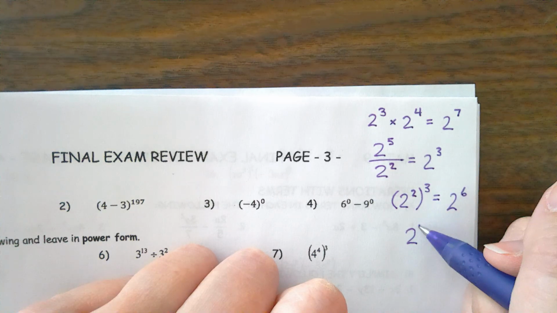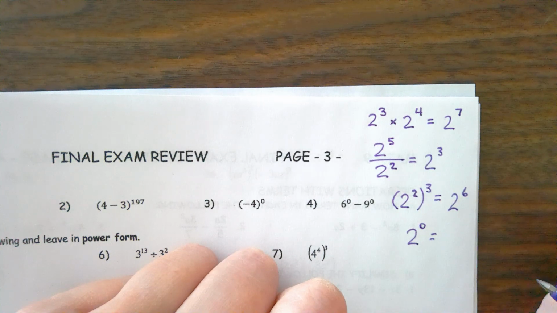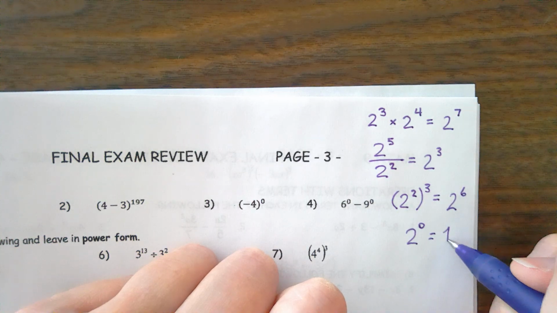What about 2 to the 0? Anything to the power of 0? Yep. 1. That's right. All right.